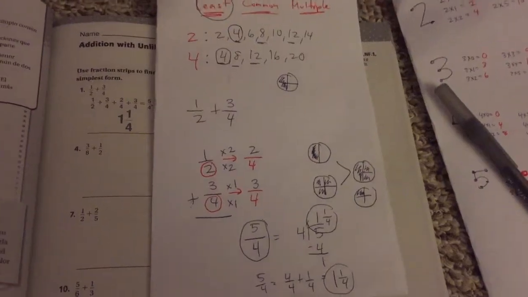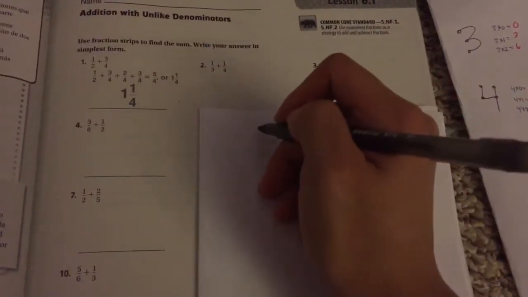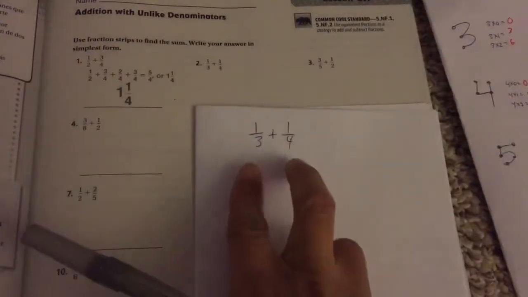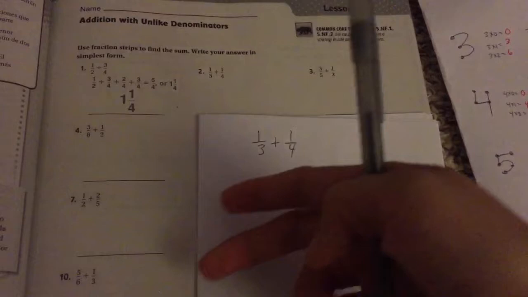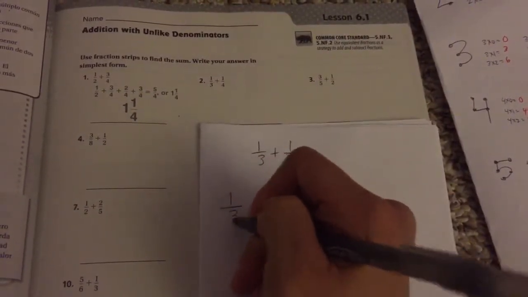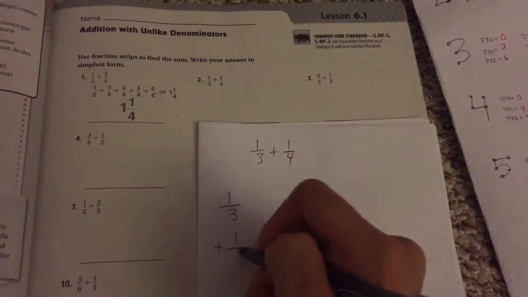Okay, I'm going to start number 2 now. As I do number 2, I'm going to start by rewriting this equation going vertically up and down. And so my first step is going to go 1/3 plus 1/4.